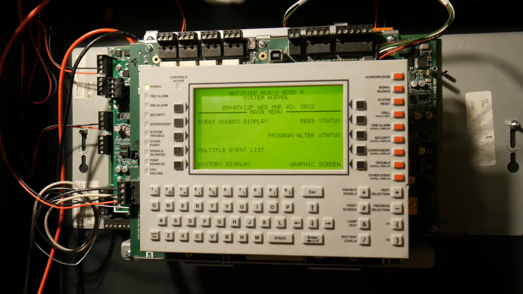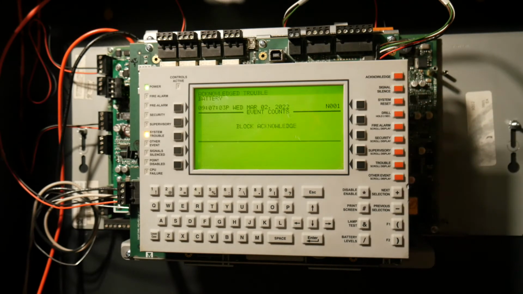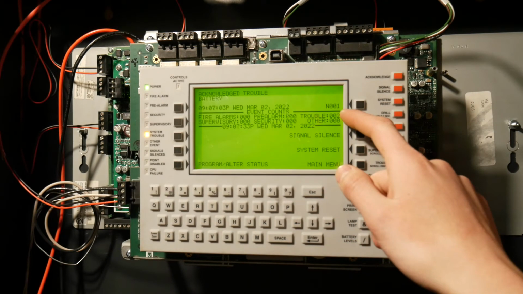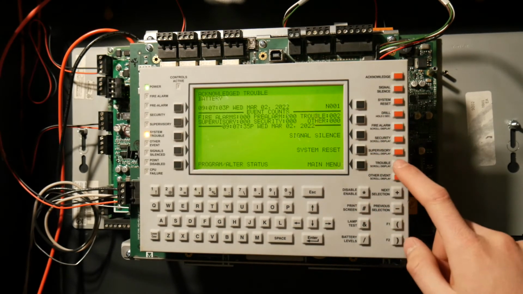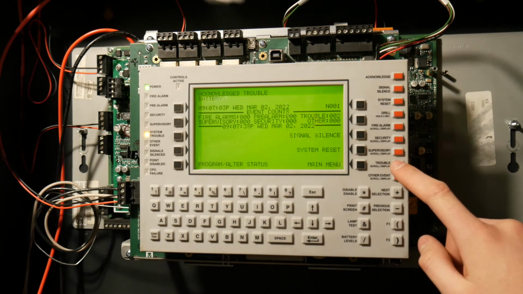A few troubles should come up once it's communicating. Okay, as we can see, on node 1 we have 2 troubles, so we can scroll through them. We have a battery trouble and a system initialization trouble.